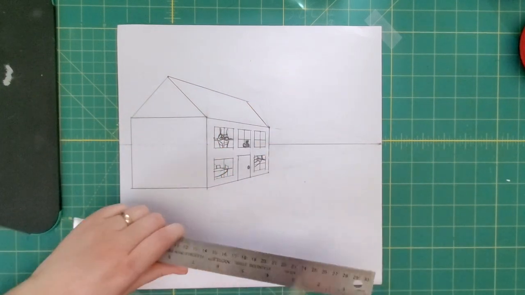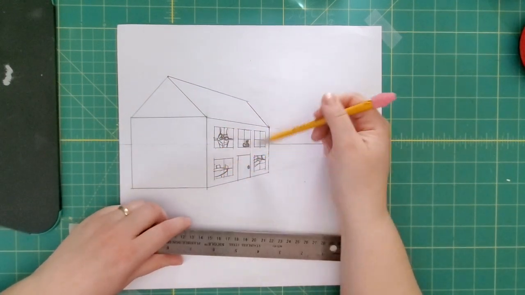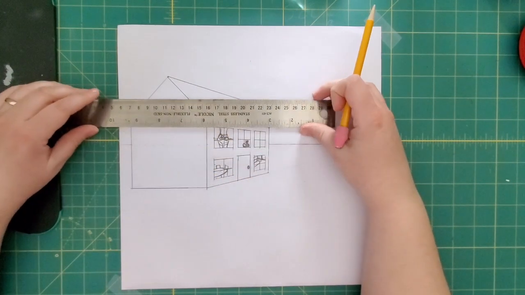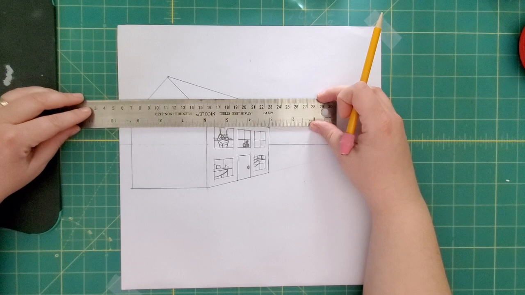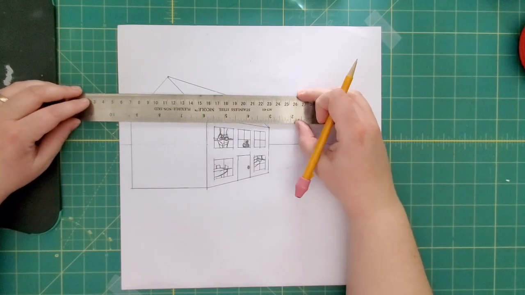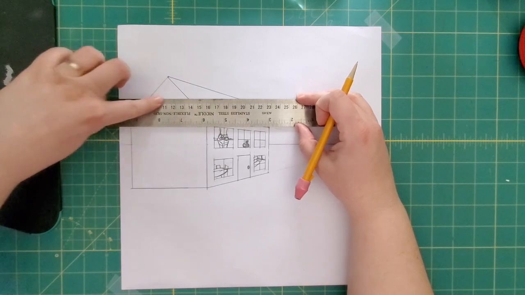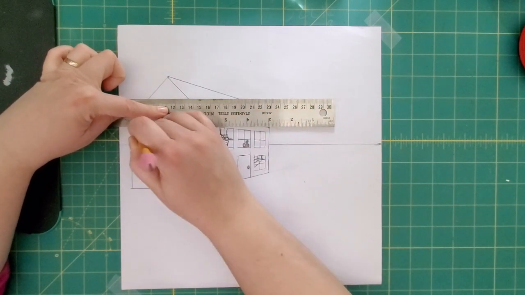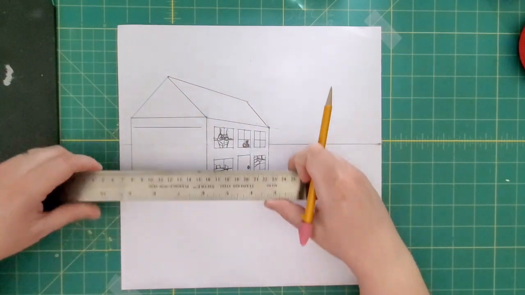So on this side, what I like to do is, again, I like to use the information that I already have to help me out. And I'm going to use that to help me figure out where my top floor windows are. So I'm going to come over here and find where the top of that window is. And I'm just going to mark across the top where the top of the windows on that side of the house are.